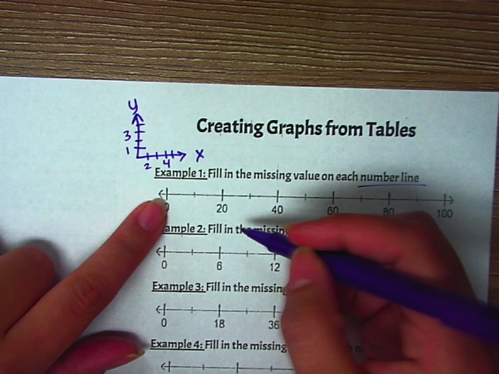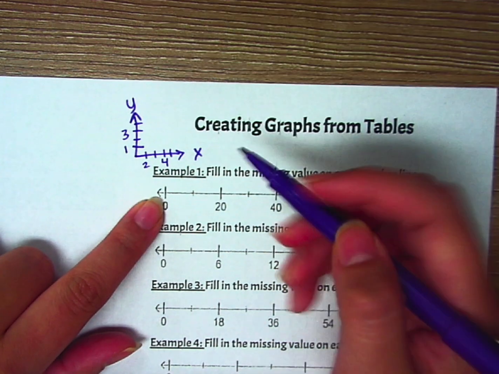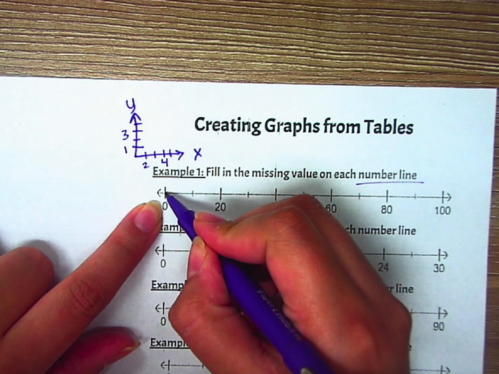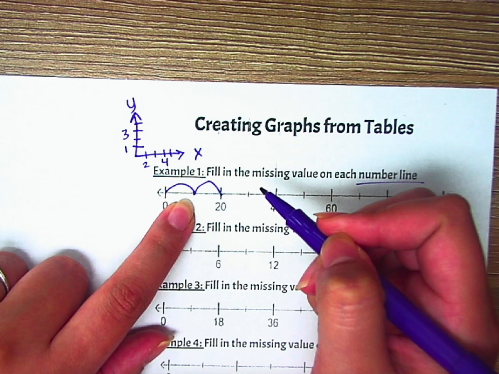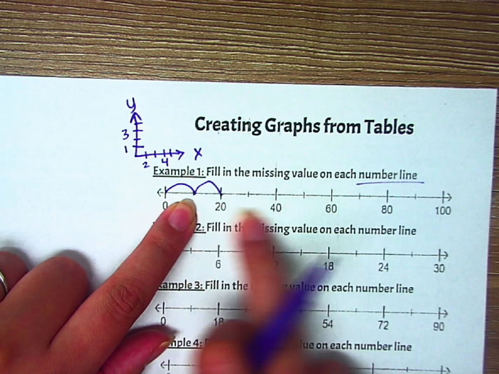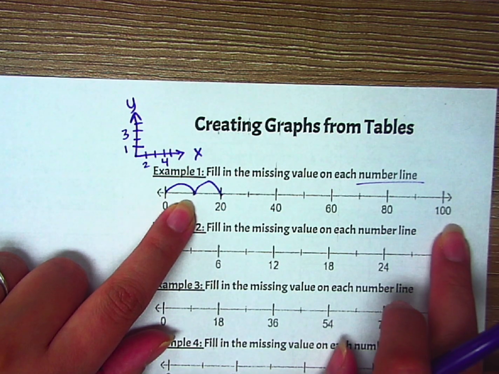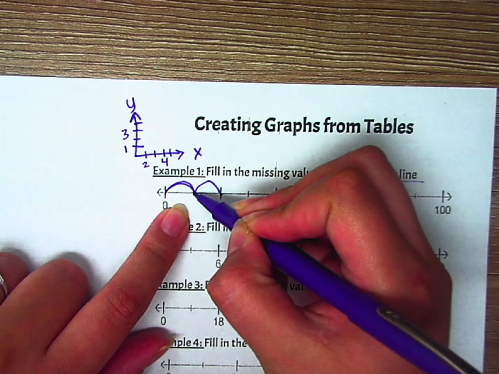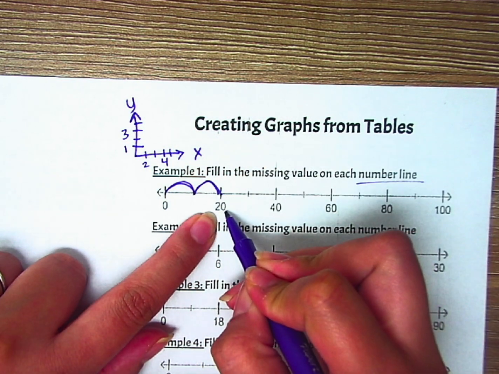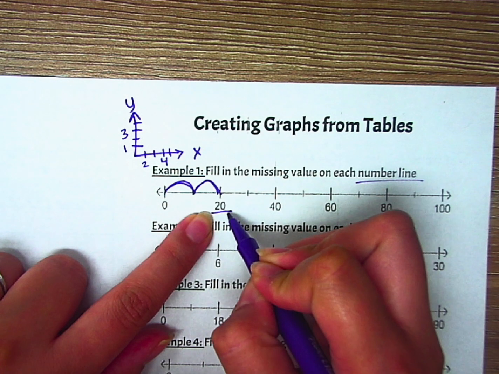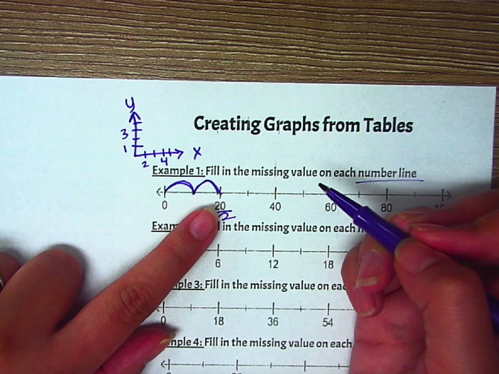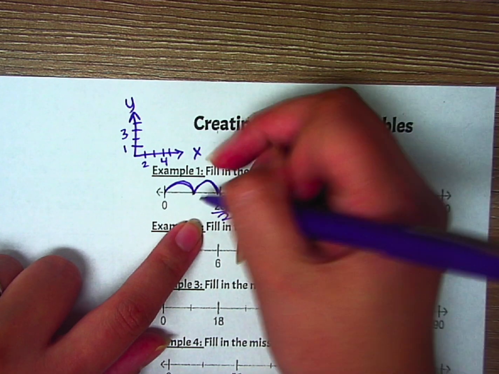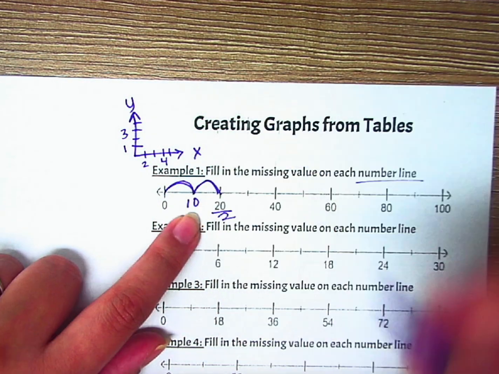Okay. So this is how we're going to solve. We are going to jump 1, 2. When we figure out this first increment, then we can figure out the rest of the number line. So what I did was I jumped twice. That means I'm going to use this 20. I'm going to divide it by how many times you jumped. We did 2 times. So 20 divided by 2, I know is 10. I'm going to put that 10 right there.